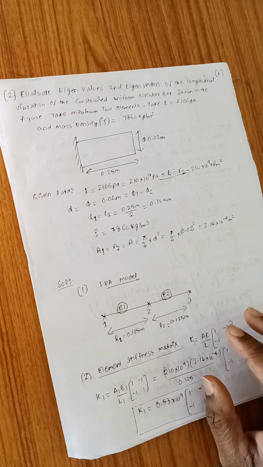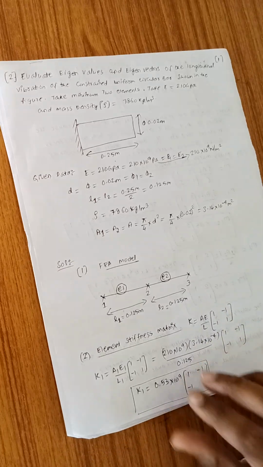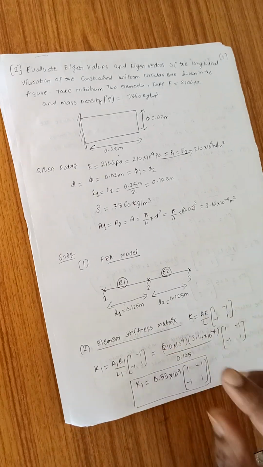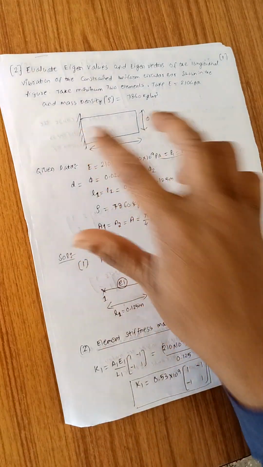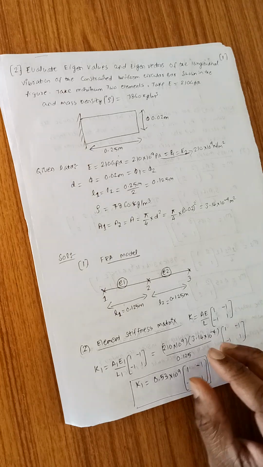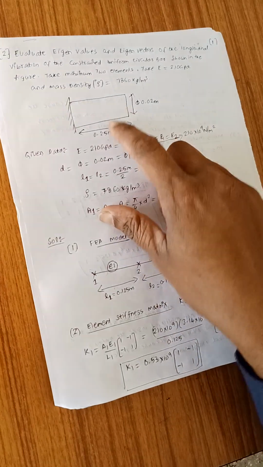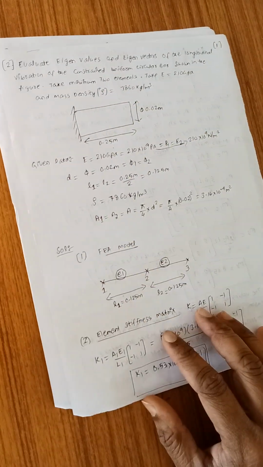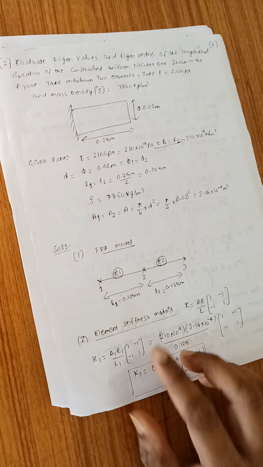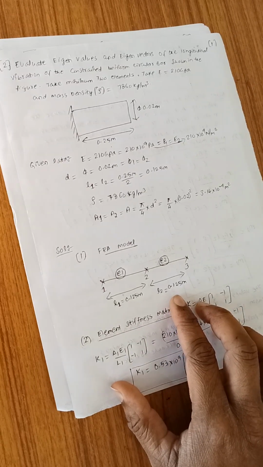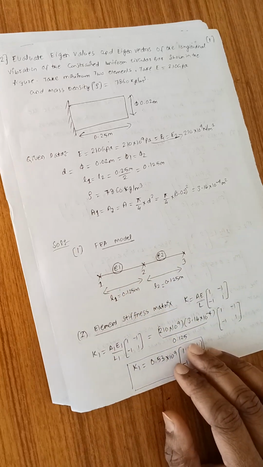So in this problem we have a few steps. You get marks for every step however much you solve. So the first step is the FEA model. The FEA model is very simple. This bar is divided into two elements, minimum two elements, that is the first element and second element. Here you can just see it. Therefore it is divided into two equal elements. Therefore 0.25 divided by 2 is 0.125 and 0.125. So both you have to divide. So that is element number 1 and element number 2.